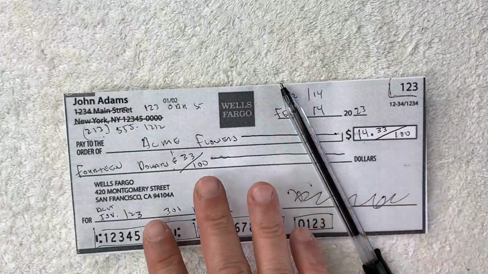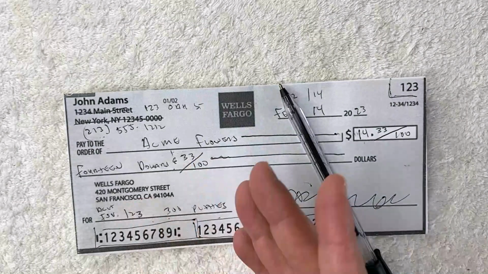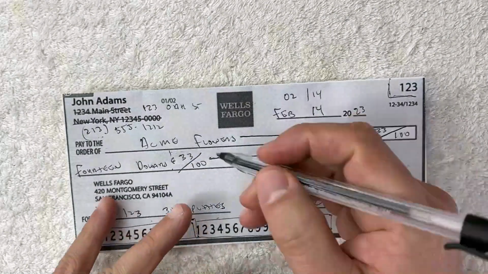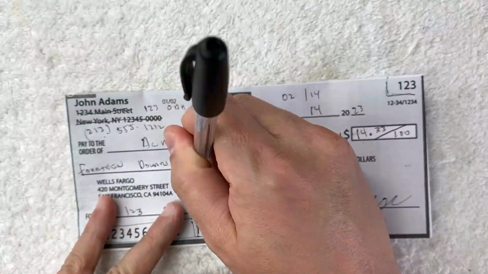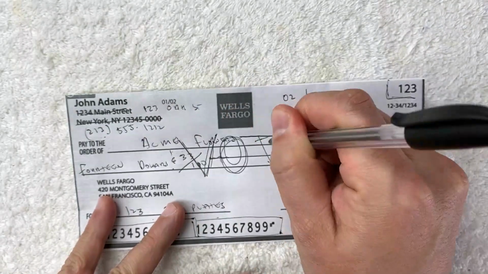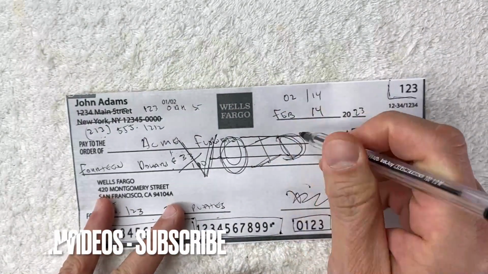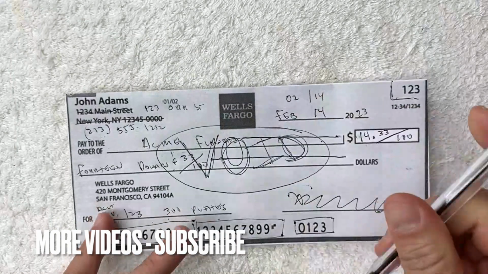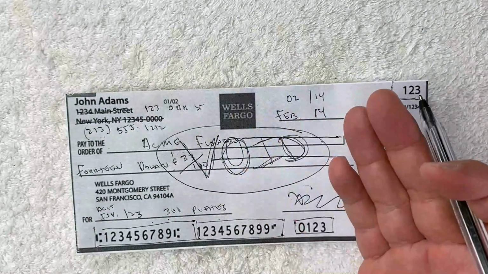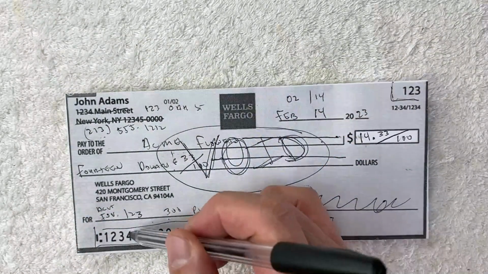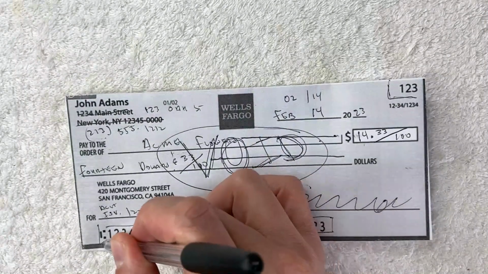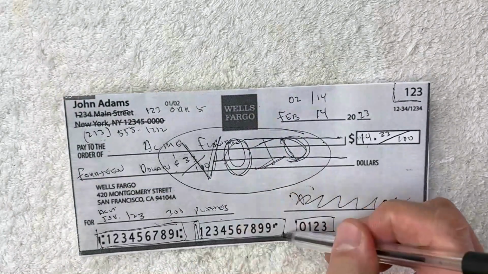So once you have an image of your Wells Fargo paper check, in order to void the check, it's pretty simple. All you're going to do is just right here in the middle in large letters, just write void, V-O-I-D. Because the main purpose of a voided out check for Wells Fargo is whoever you're going to be paying or whoever's setting up the direct deposit, they want to make sure that you have the correct routing number, which is going to be right down here on the bottom left, and then the correct account number.